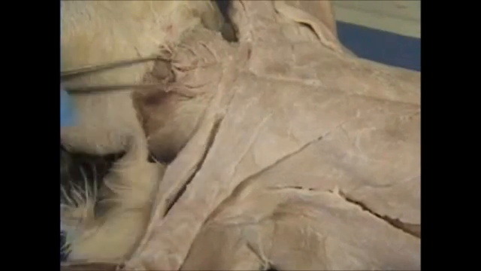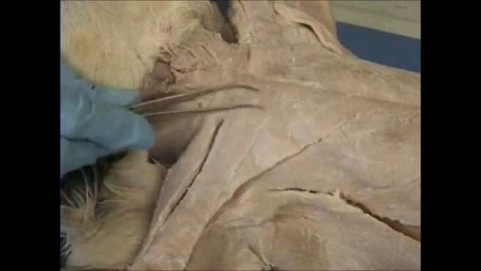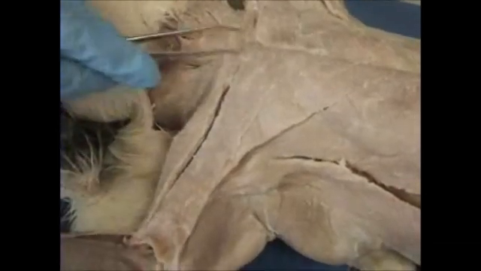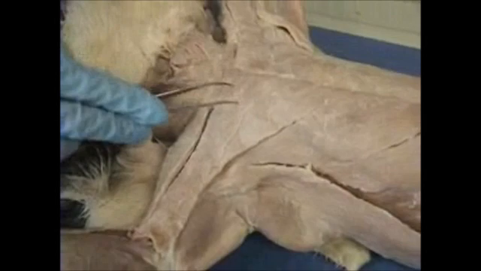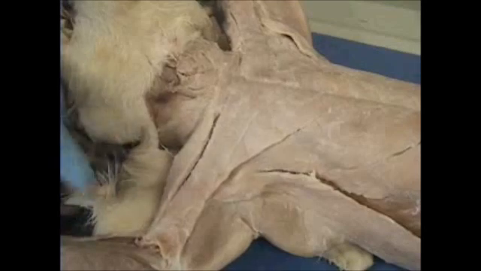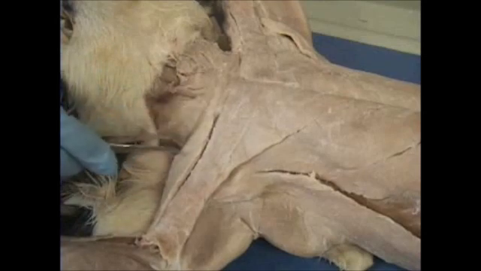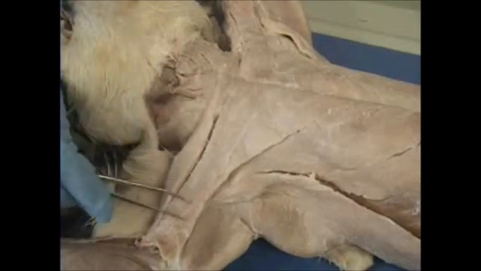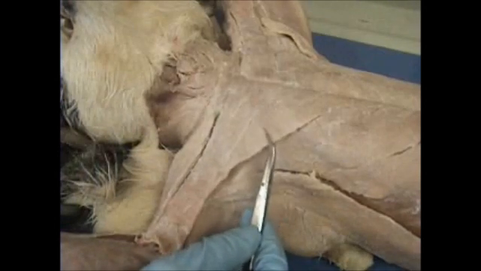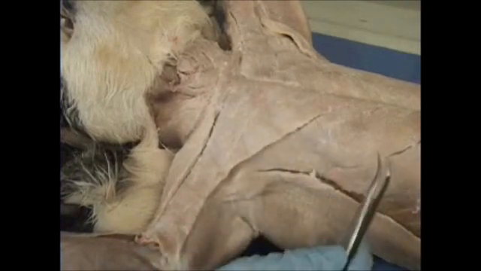Clavodeltoid. First of your chest muscles, you have an extra muscle that we don't see in the human on the cat. This muscle is called our pecto-antebrachialis. It's a chest muscle, which is what pectoralis stands for. So pecto-antebrachialis inserts on your brachialis muscle. Clavodeltoid, pecto-antebrachialis. Here we see our pectoralis major. So pecto-antebrachialis, pectoralis major.